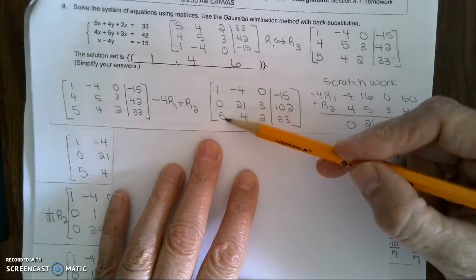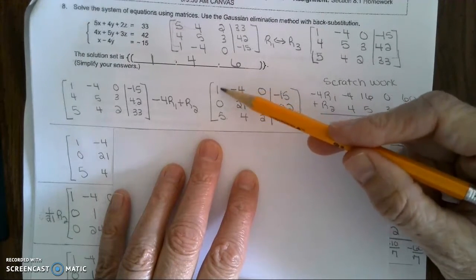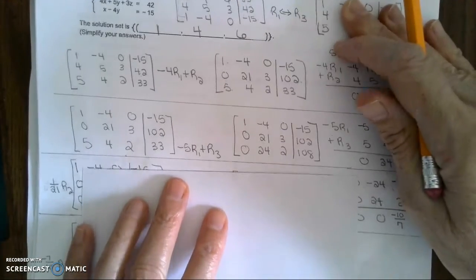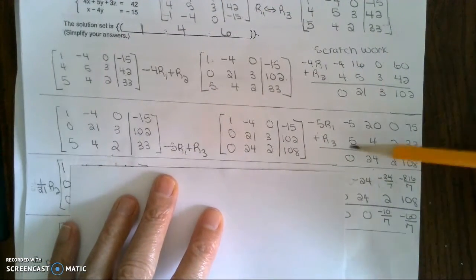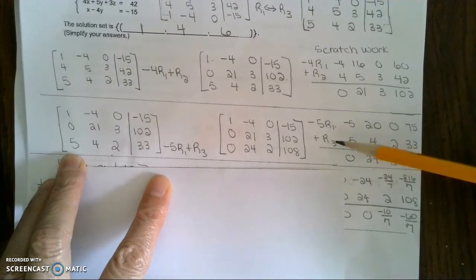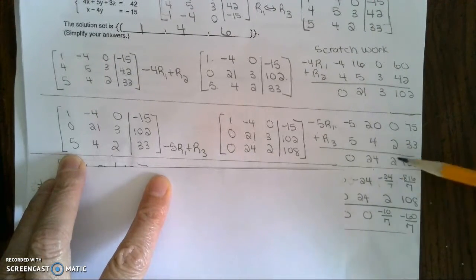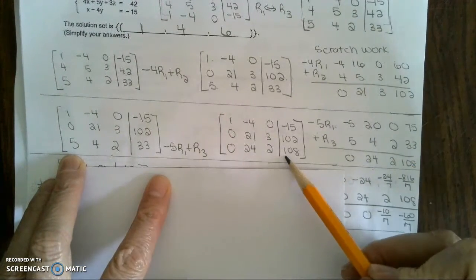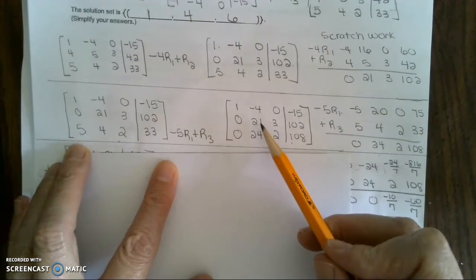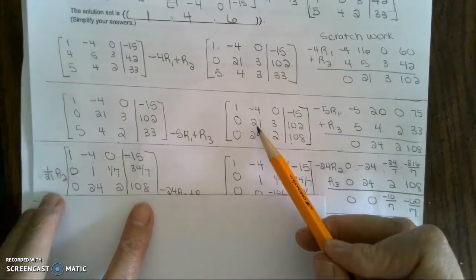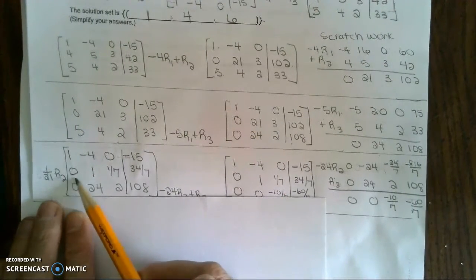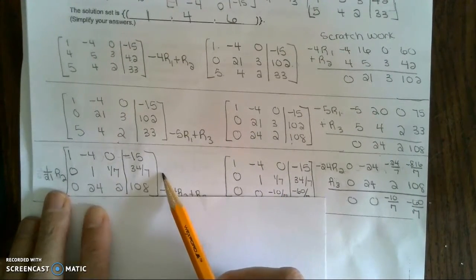Okay, the next step I want to do is get a 0 right here. So I multiply this row times -5 and add to this row. Again, I did the work right here. I took a -5 times row 1, add to row 3, and then this is my result. So this is my new row 3. Next step I want to do is get a 1 right here. So I take this whole row and divide by 21. So 1 over 21 times row 2, and I get this.